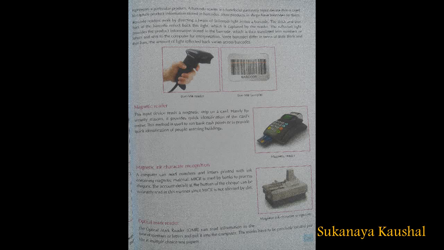It is a device designed to reduce human effort and save time, and it reads the magnetic strips for security purposes. It is handy, and it quickly identifies a card owner, and it is used at banks, cash points, or for quickly providing identification of people entering buildings. So that is the work of the magnetic reader.